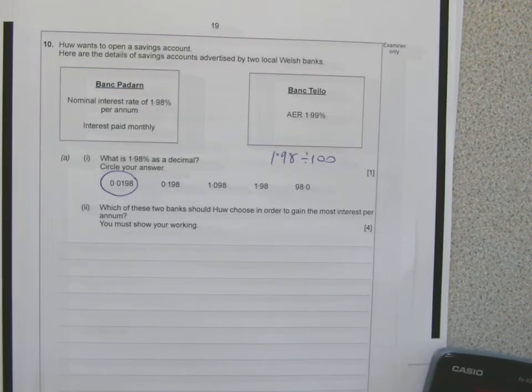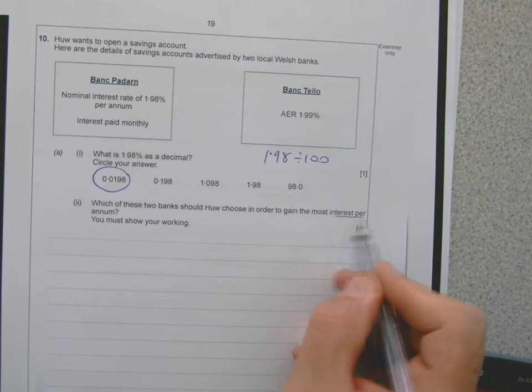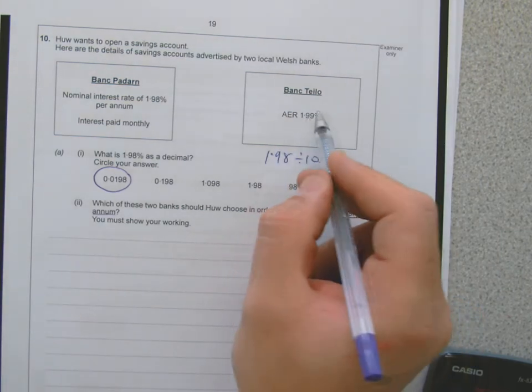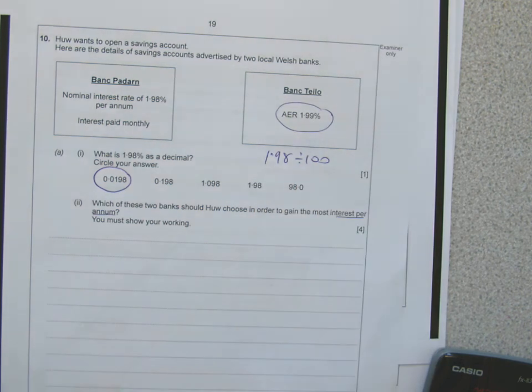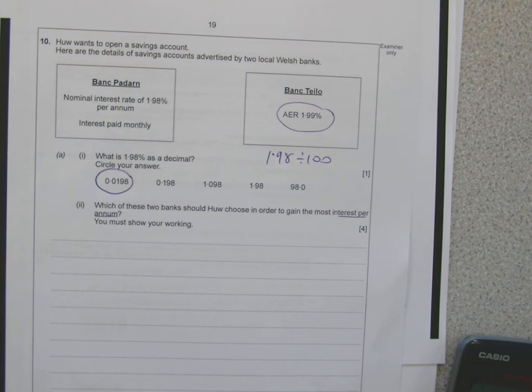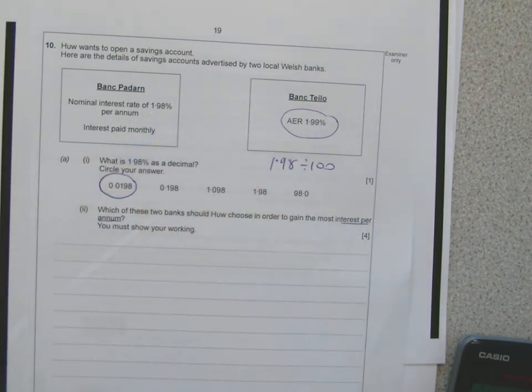Then it says, which of these two banks should Hugh choose in order to gain the most interest per annum? Now, interest per annum, the most, remember, we want to look at AER. We want to compare AER. So at Bank Tylo, he's getting 1.99% AER. We don't know with Bank Pattern, as we just discussed. It's going to be a little bit more than that, but is it going to be more than this? Okay, let's have a look.